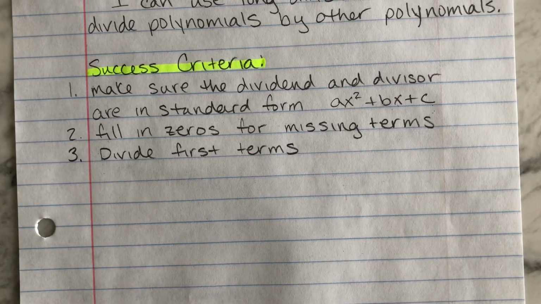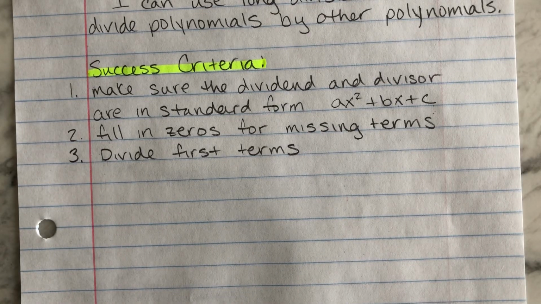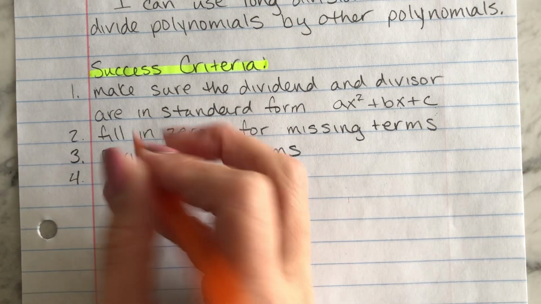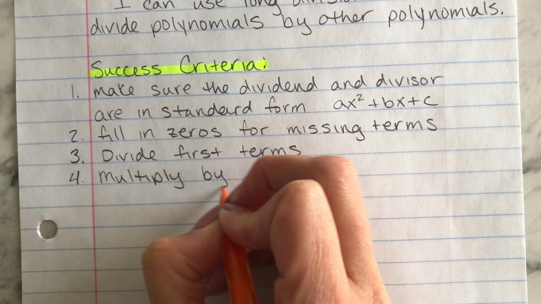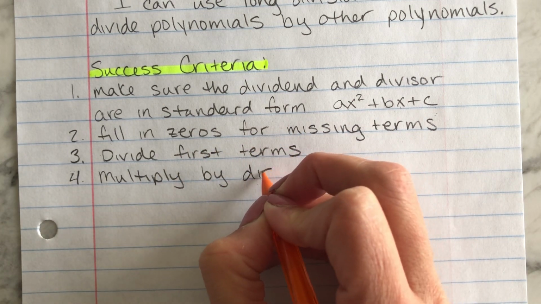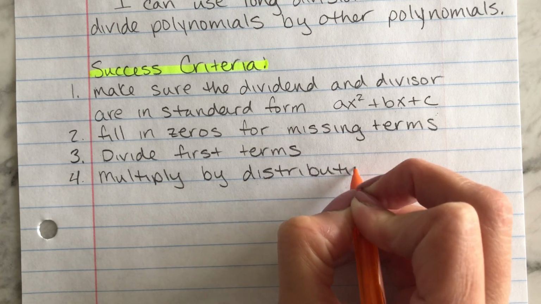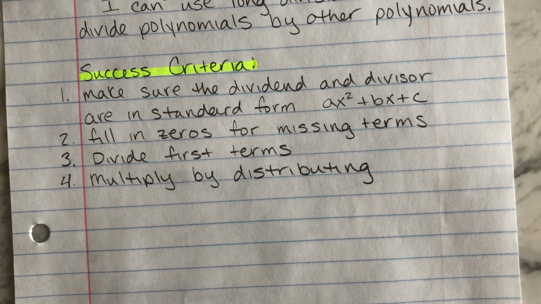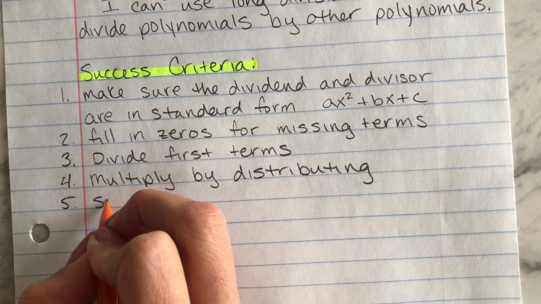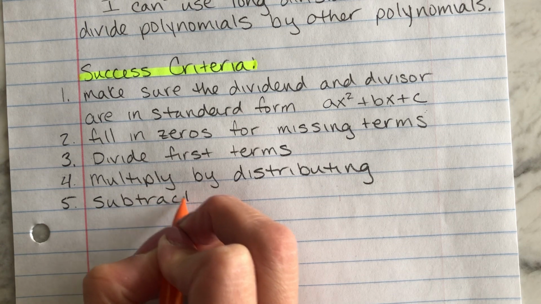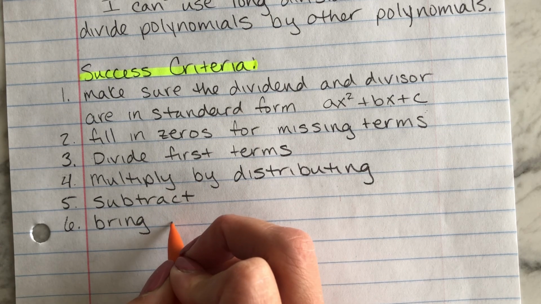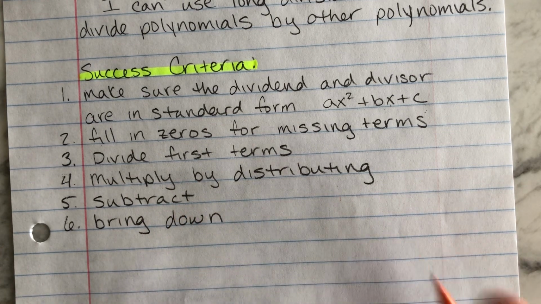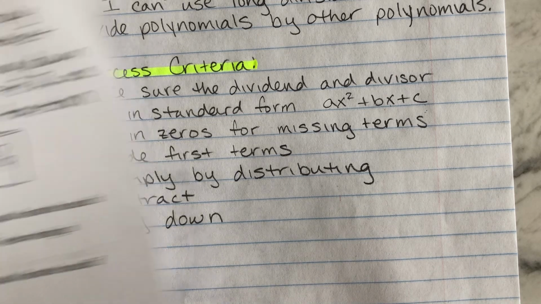So let's write that down in our success criteria. So divide first terms and then multiply by distributing. Divide first terms, multiply by distributing. All right, so then the next step is to subtract. And then we'll bring down. Okay, so let's look at what that looks like.